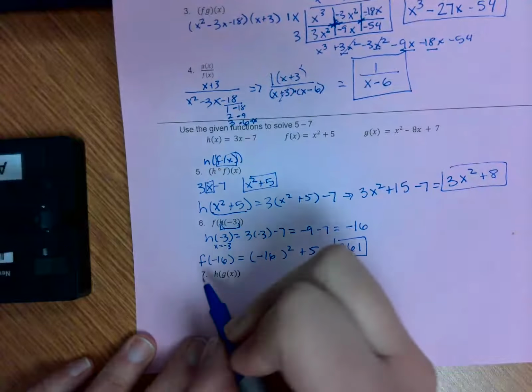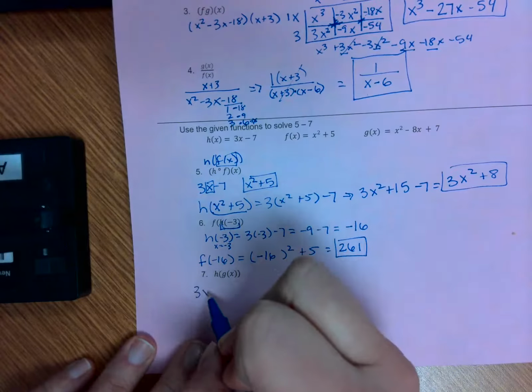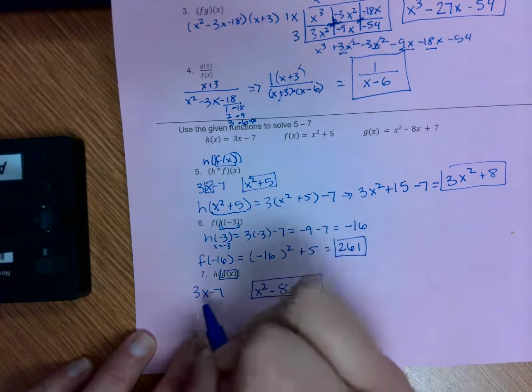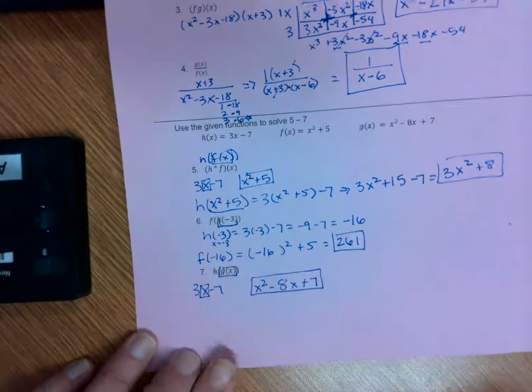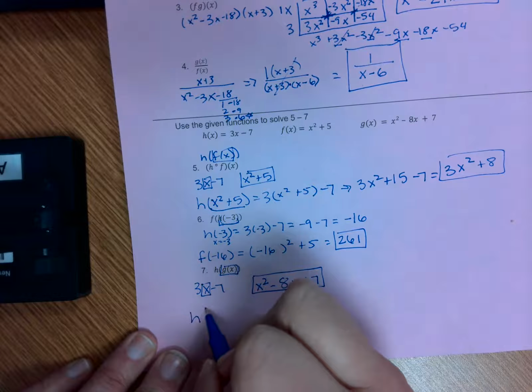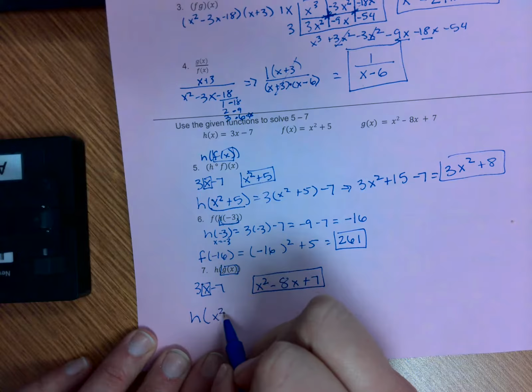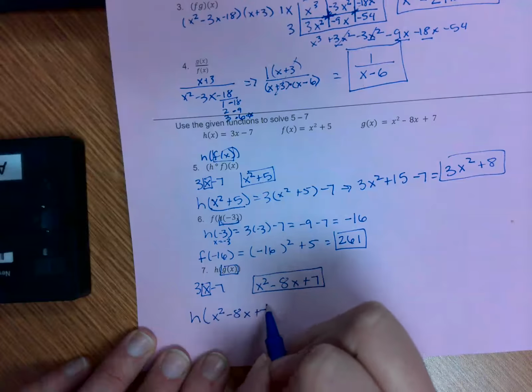Start with an x, I should end with an x. Again, here's my function of h, here's my function of g. I write out both equations. Whatever on the inside gets the big box. Whatever on the outside gets the little box. So in my function of h, I'm replacing this whole thing with what my function of g is equal to.